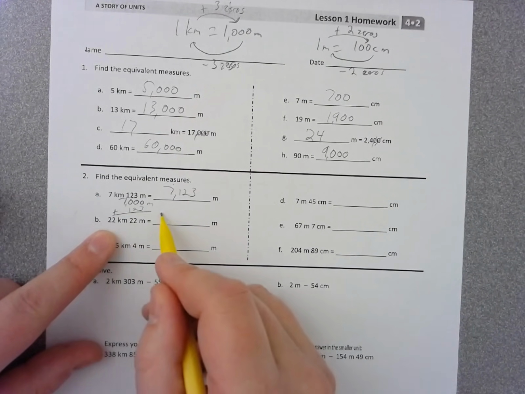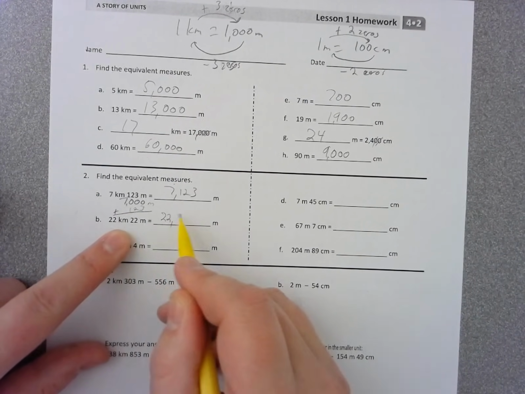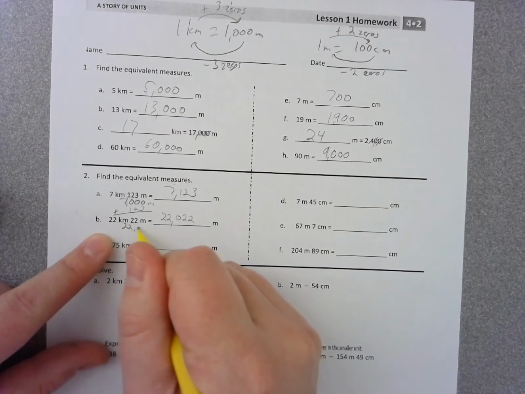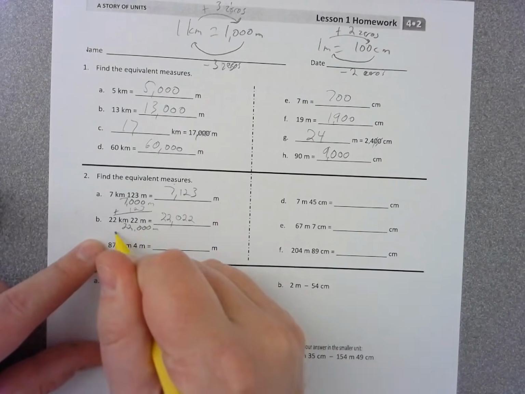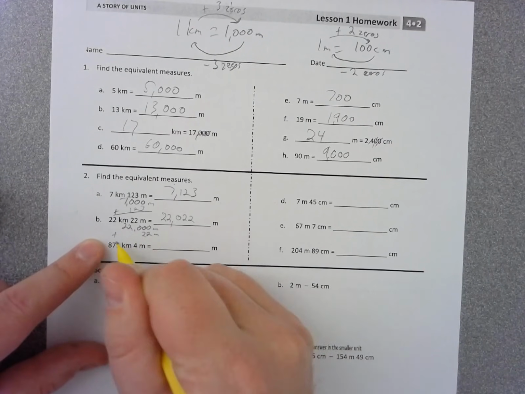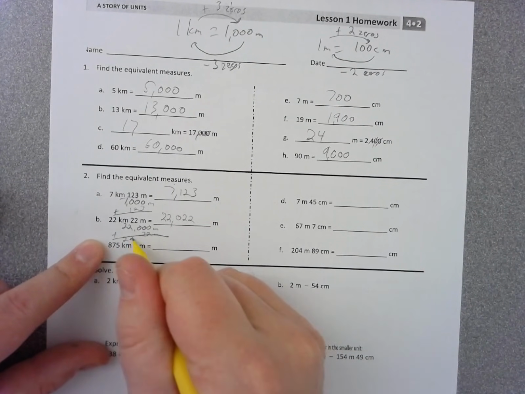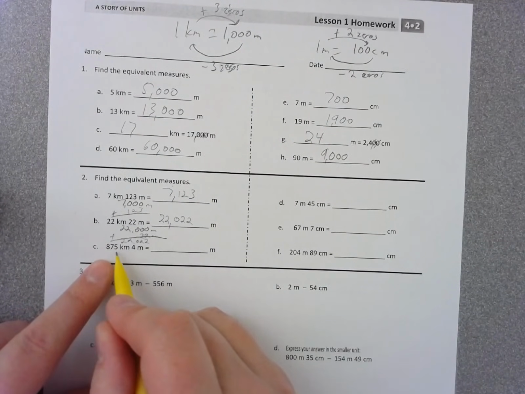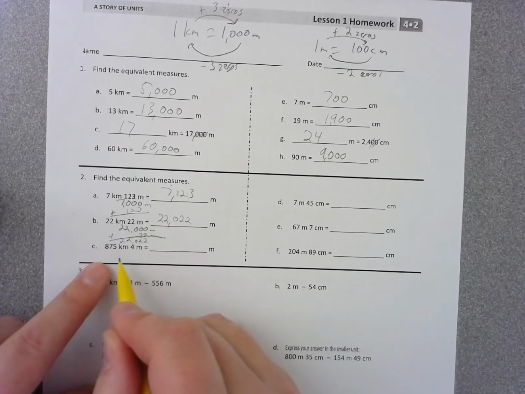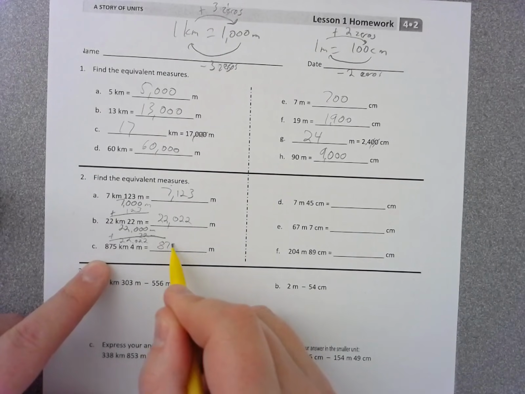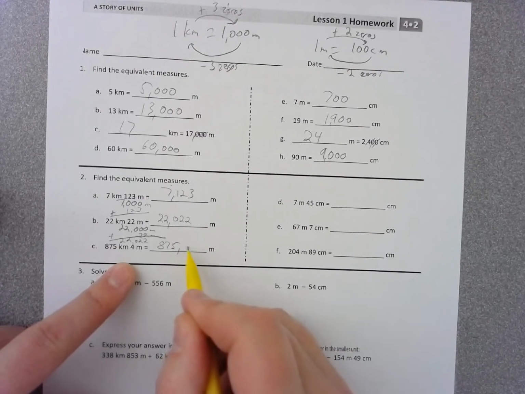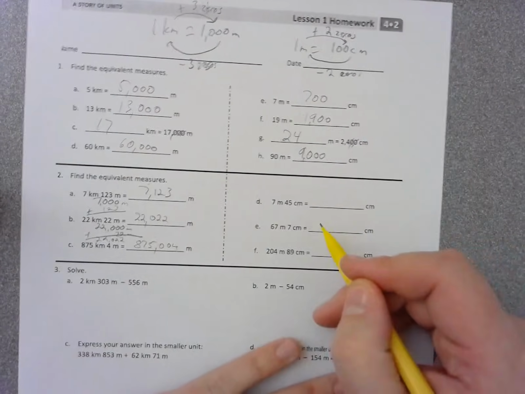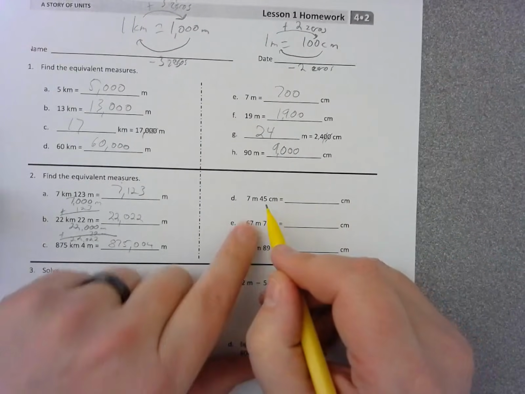So we have 22,022 meters, because 22 kilometers equals 22,000 meters plus 22 meters, and we get 22,022 meters. Same here, we're adding another digit here, taking another digit away there. So we have 875,004 meters. Onto the centimeters, this is the same thing.